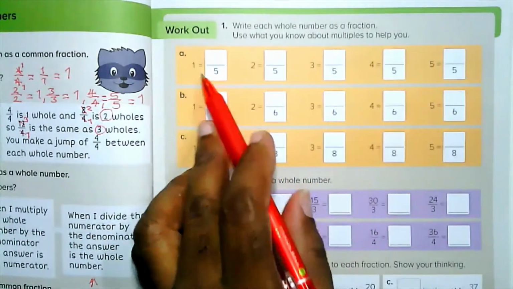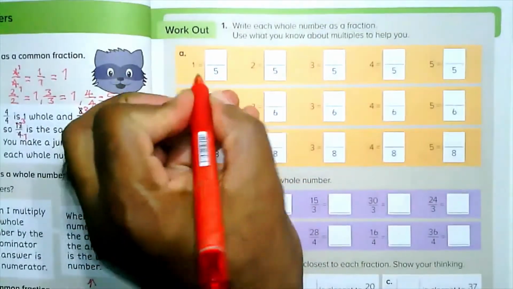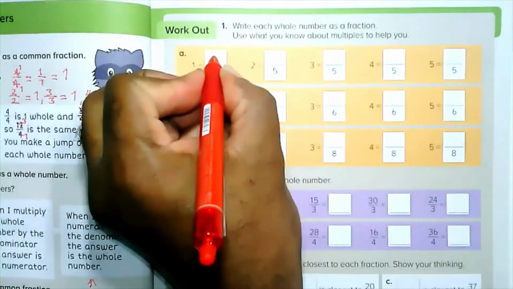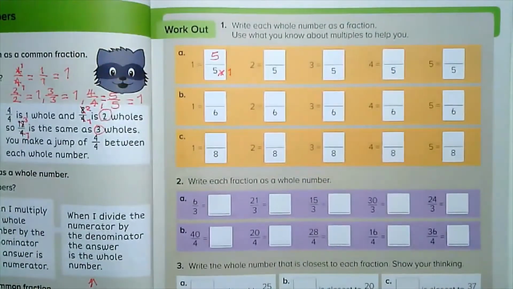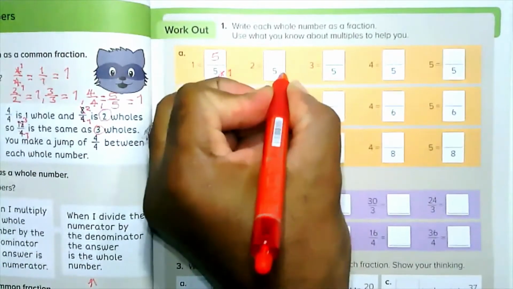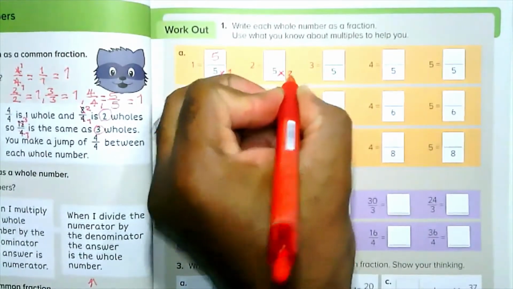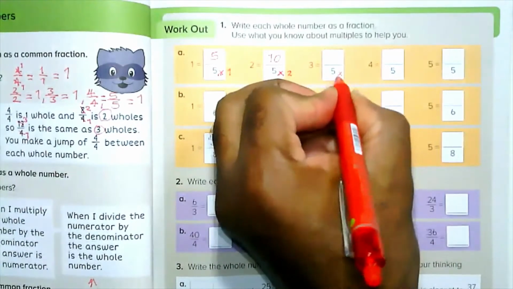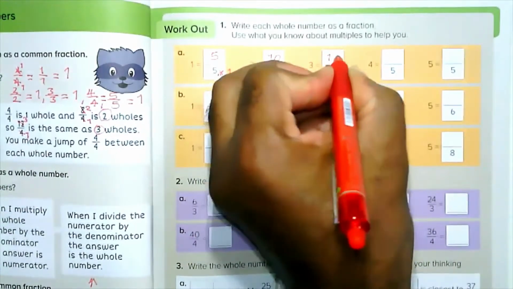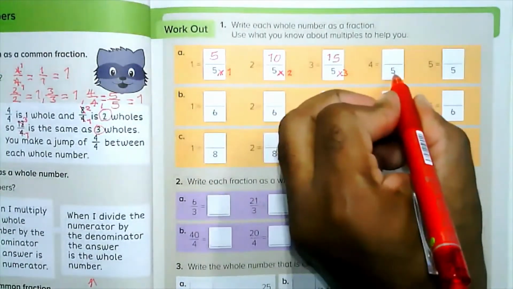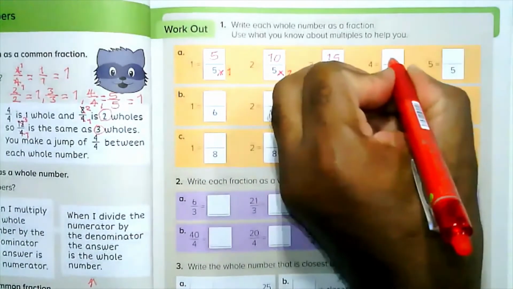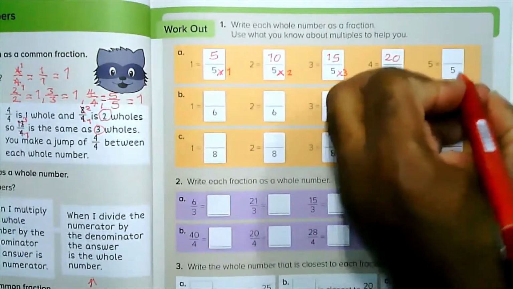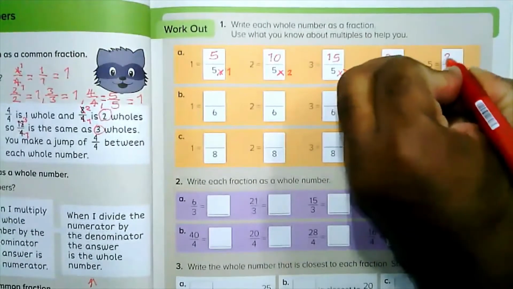So part A, we have to fill in this one. 5 times 1 is 5. 5 times 2 is 10. 5 times 3, 15. 5 times 4 is 20. 5 times 5 is 25.